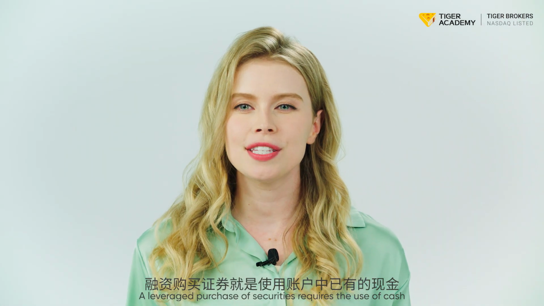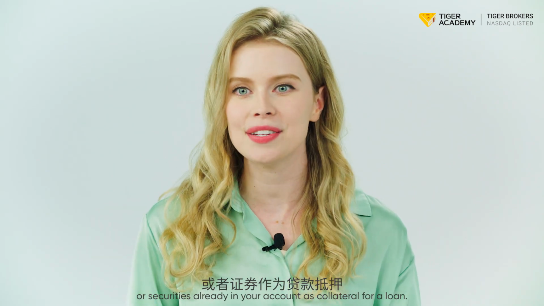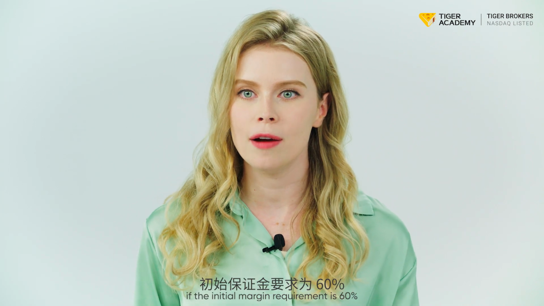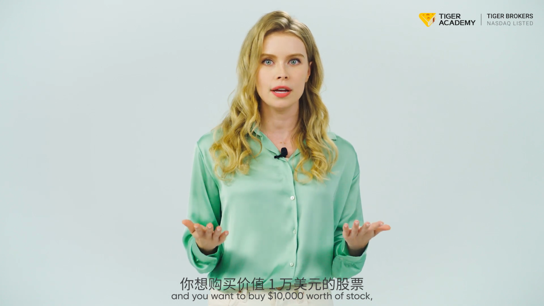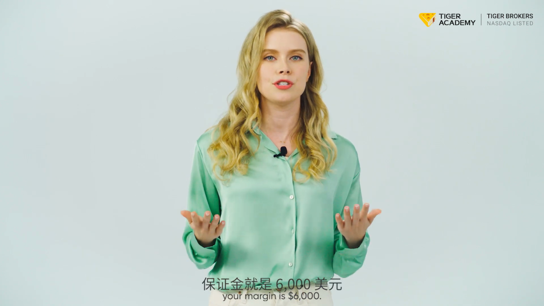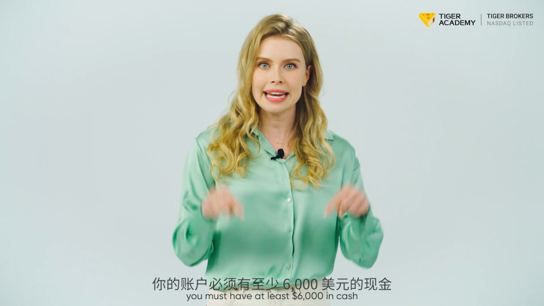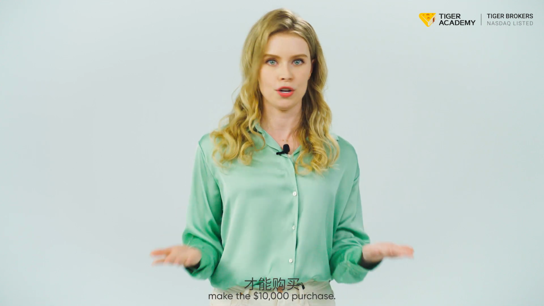A leveraged purchase of securities requires the use of cash or securities already in your account as collateral for a loan. For example, if the initial margin requirement is 60% and you want to buy $10,000 worth of stock, your margin is $6,000. In other words, you must have at least $6,000 in cash or securities in your account in order to make the $10,000 purchase.